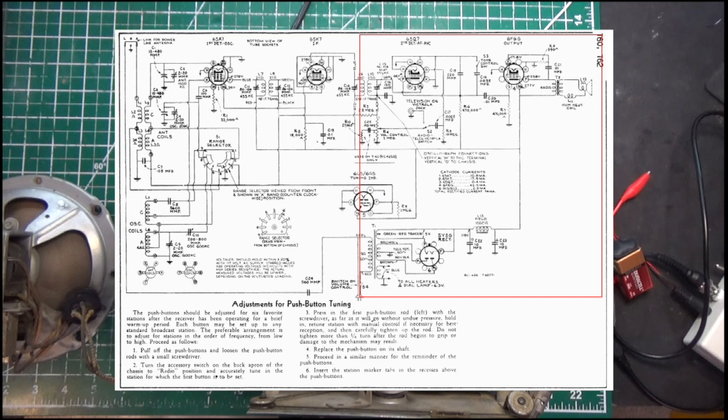Let's take a look at the schematic first, and what we're going to do is take a look at the spots that we're going to be testing. So obviously, first thing you want to do before you start testing anything is check your B+ voltages again on the plates and the screen grids of the audio amplifier tube and the output tube. Now, we already did this, if you remember, in the last video, but we're going to do it again. So that's the first thing we're going to do. And here's the spots. I'll show you with arrows where we're going to be checking.